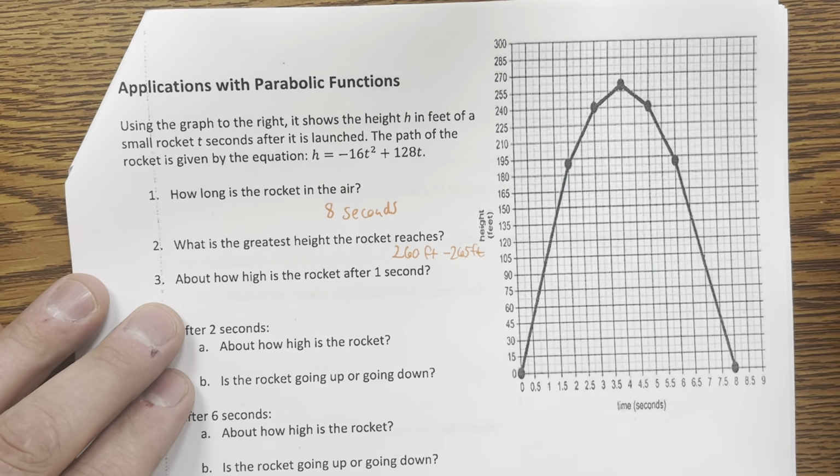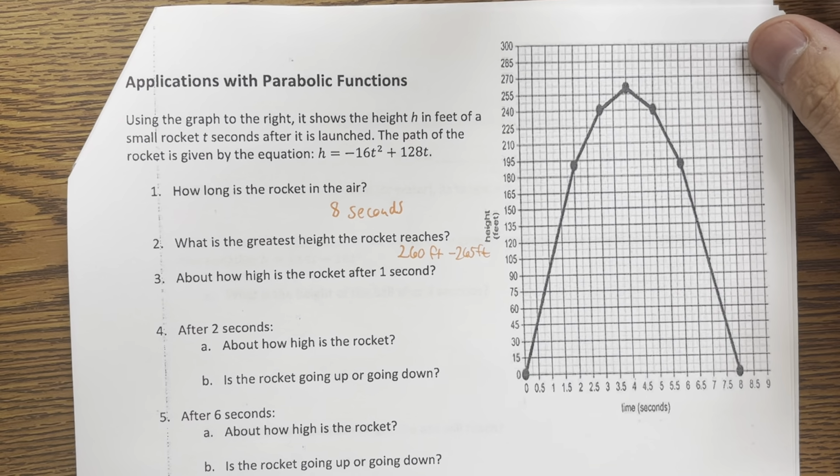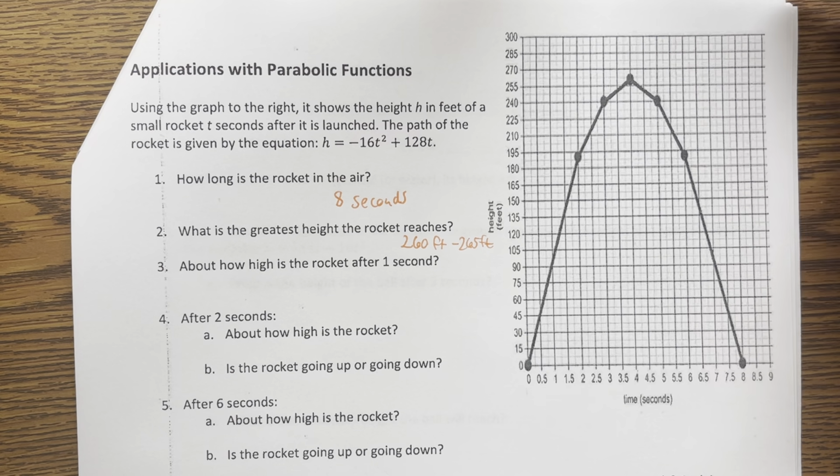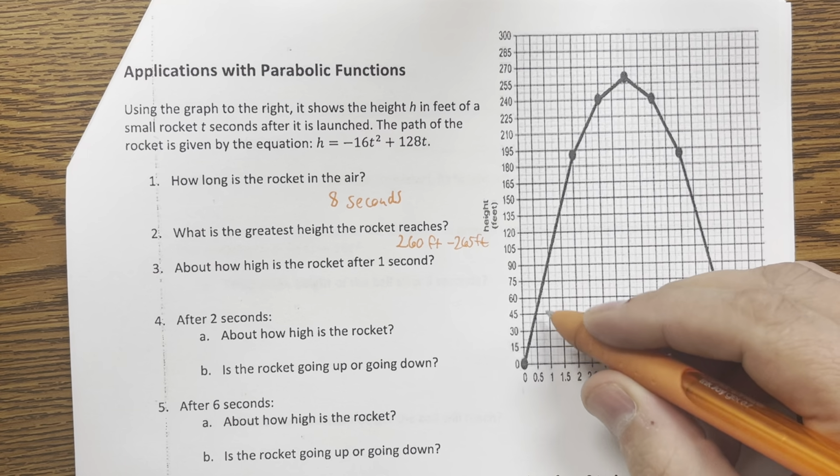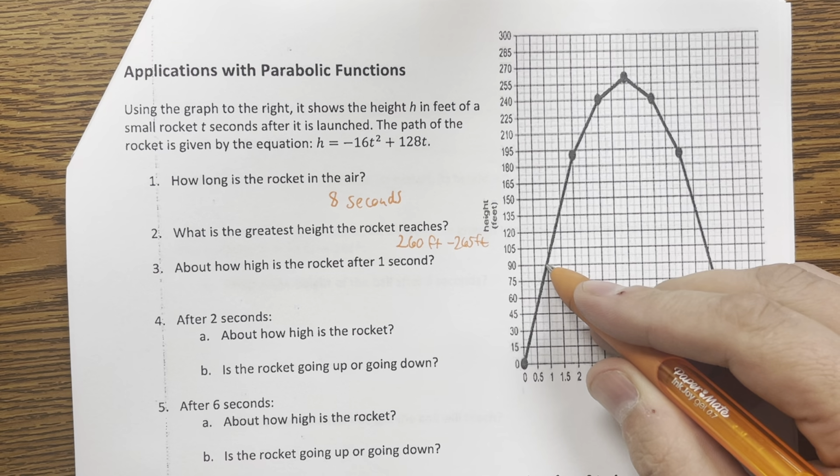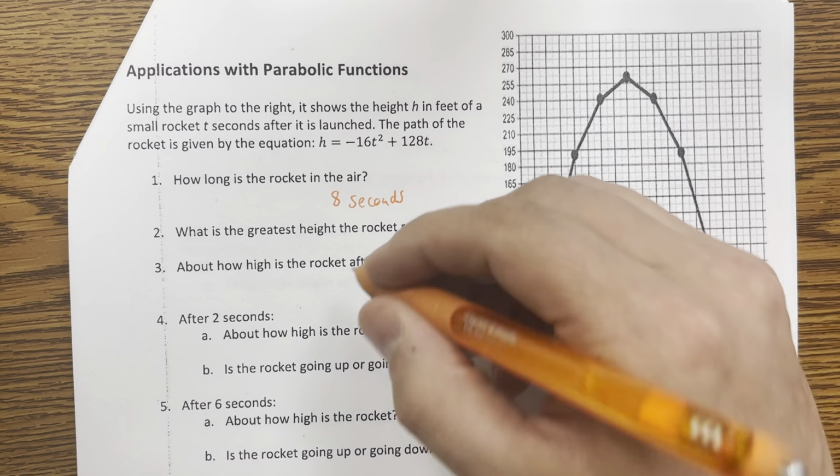Somewhere in there. We aren't exactly sure. It's not an exact point. About how high is the rocket after 1 second? So after 1 second, how high is the rocket? Appears to be right at about 90 feet. 1 second, up 90 feet.